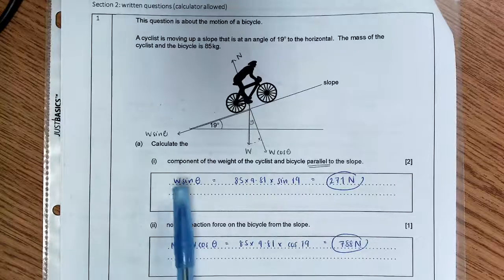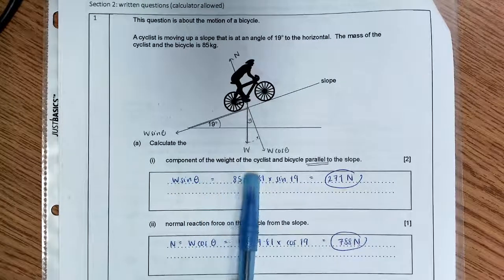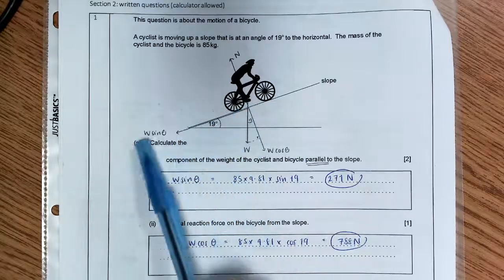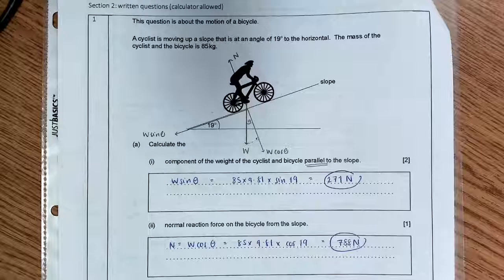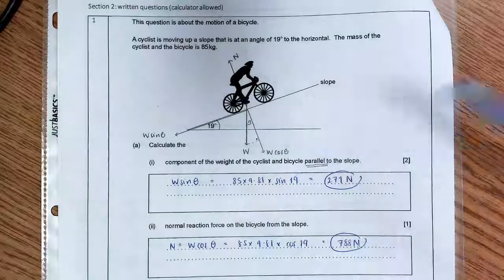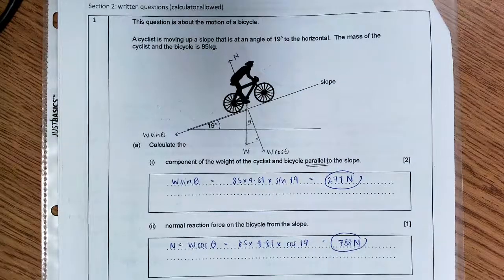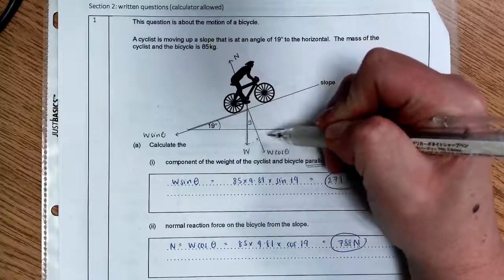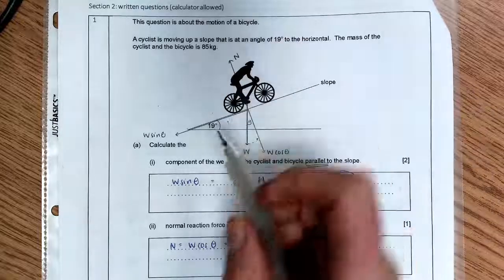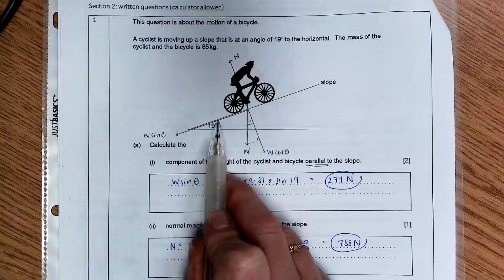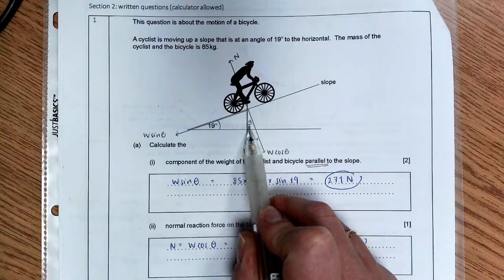It asks you to calculate the component of the weight of the cyclist and the bicycle together parallel to the slope. So you're trying to find the component of the weight that acts along the direction of the slope. Remember, we've got like triangles. We can resolve the vector for the weight into the component that is perpendicular to the slope, and the component that is parallel to the slope. According to like triangles, if this is 19 degrees, then this will also be 19 degrees.